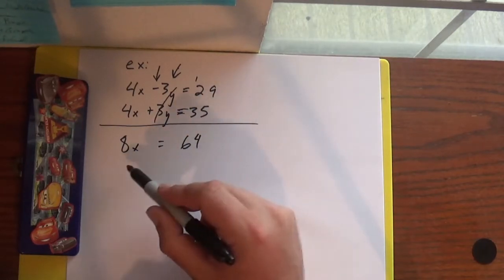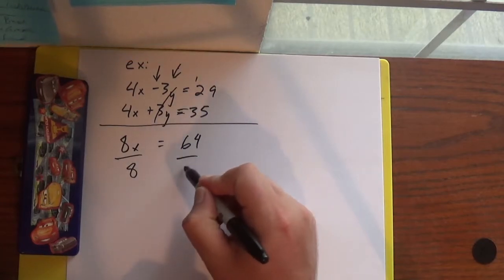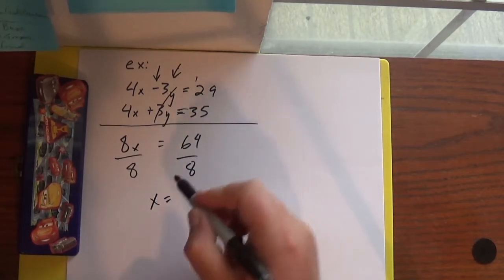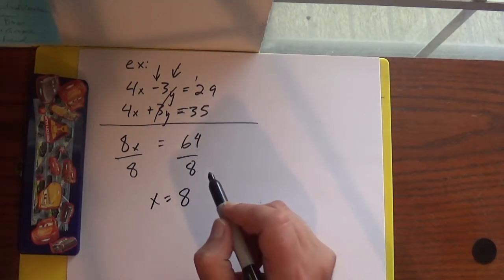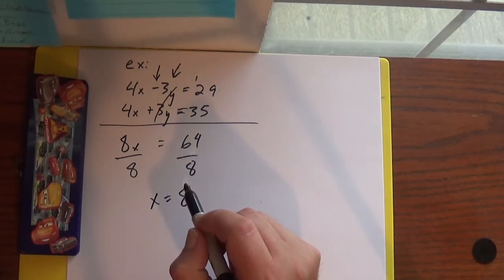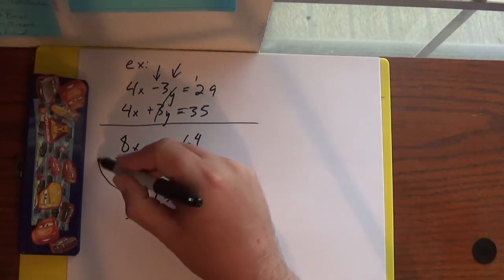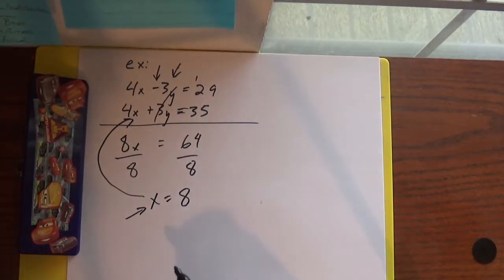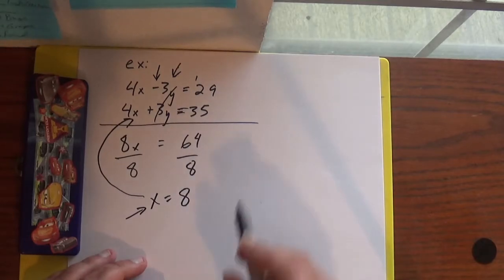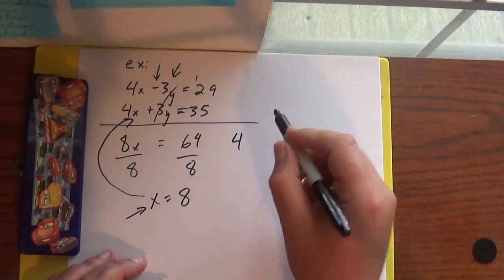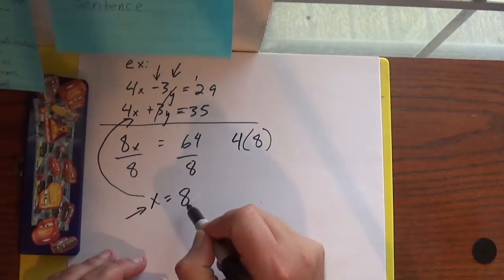And now, this is pretty easy. I just need to divide. Divide, divide. X is 8. Now, I've got x, I need to get y. So just like the other side, I'm going to have to take this and put it back in my equation. I pointed to the bottom equation because it has positive y. It's going to be easier for me. So 4, and then I'm going to use parentheses. So instead of x, I put 8.